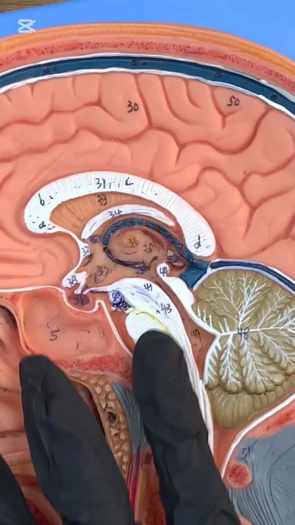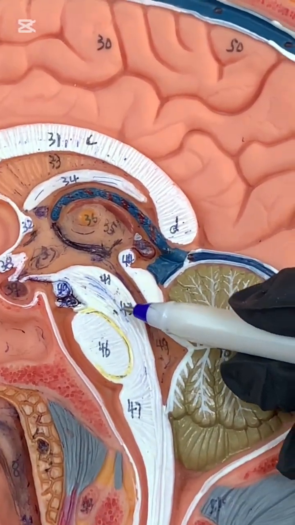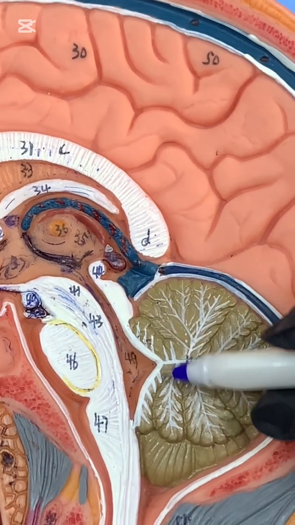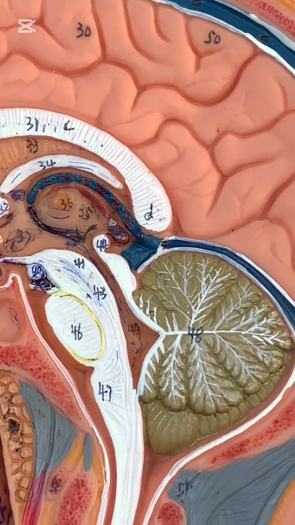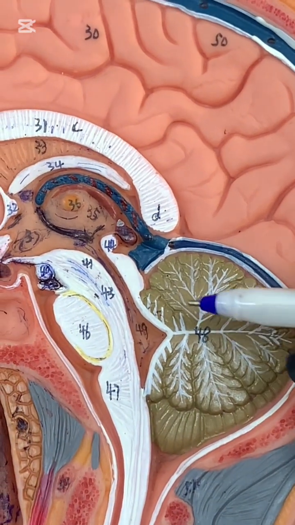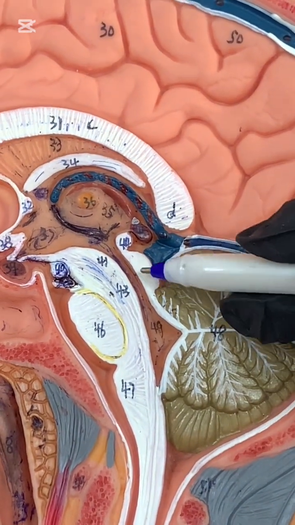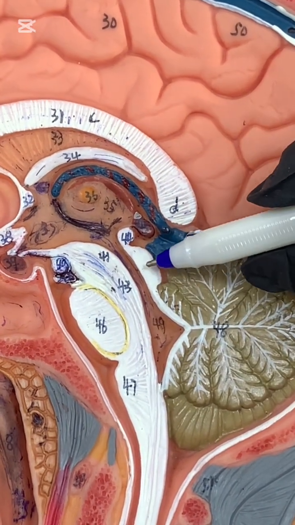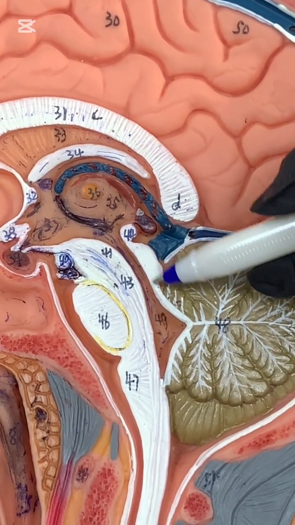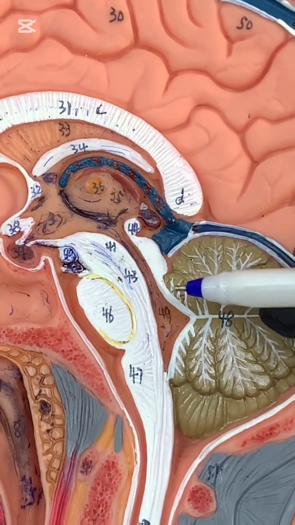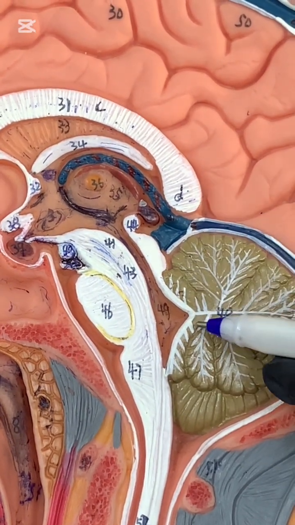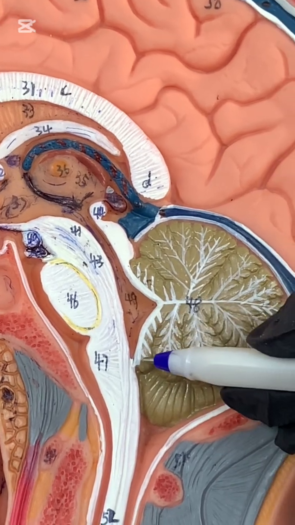The anterior wall is the floor, and the posterior wall is the roof of it. The posterior wall, which is the roof, consists of the superior cerebellar velum, the superior medullary velum and the inferior medullary velum.